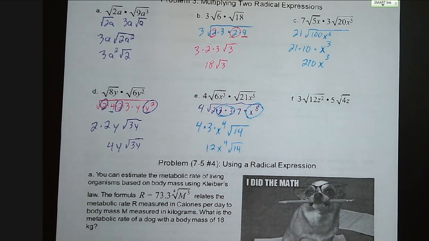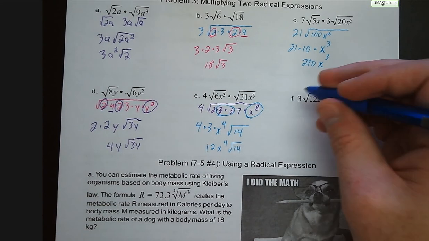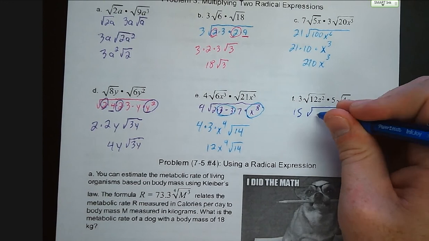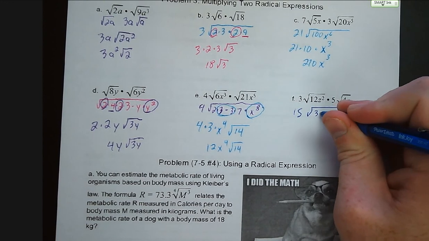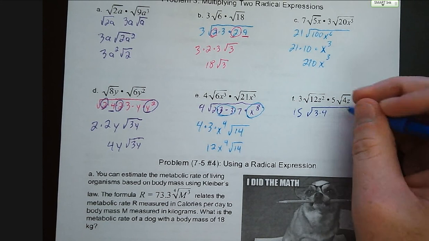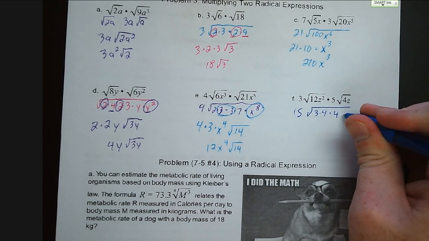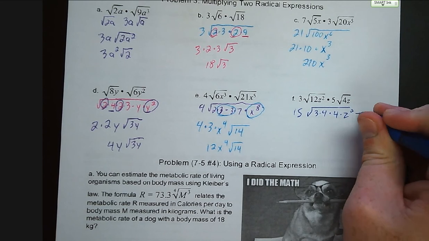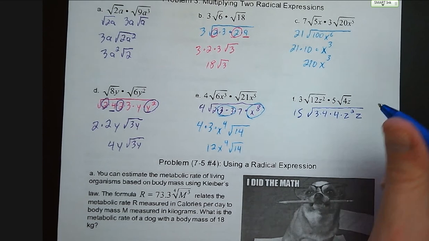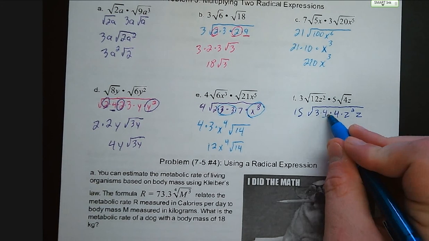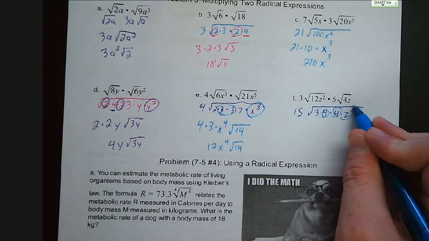Last one. We've got 3 times 5 is 15. 12 is made up of 3 times 4 times 4 times z squared times z. So things I can take a square root of: 4, a 4, and a z squared.